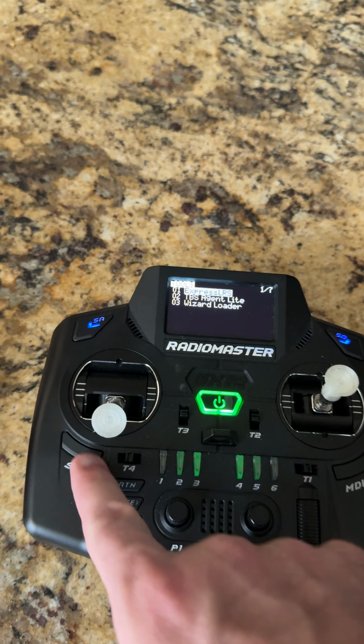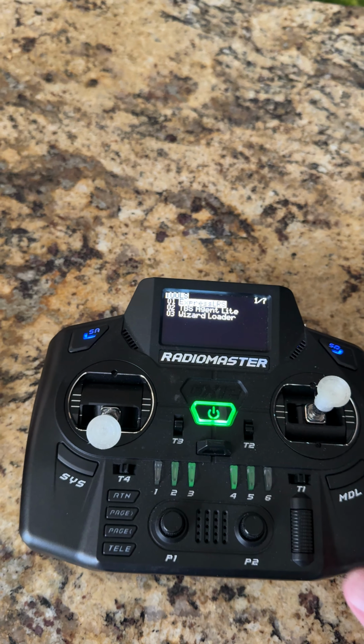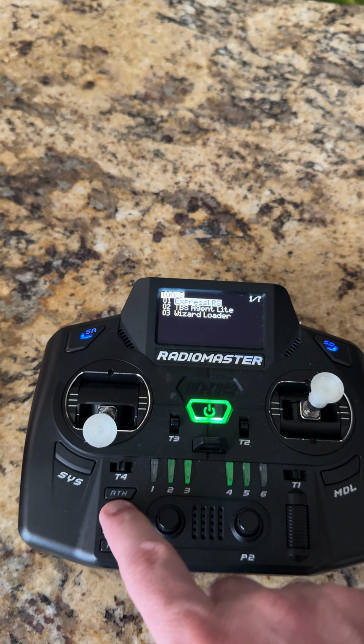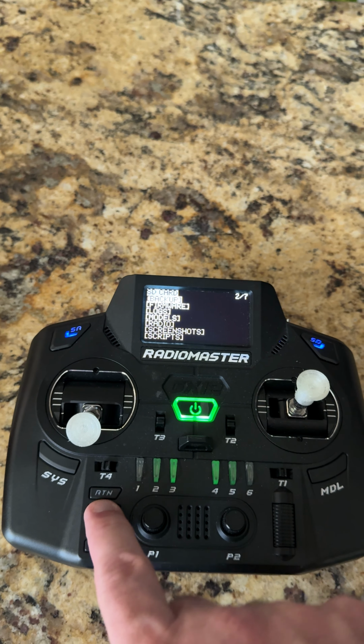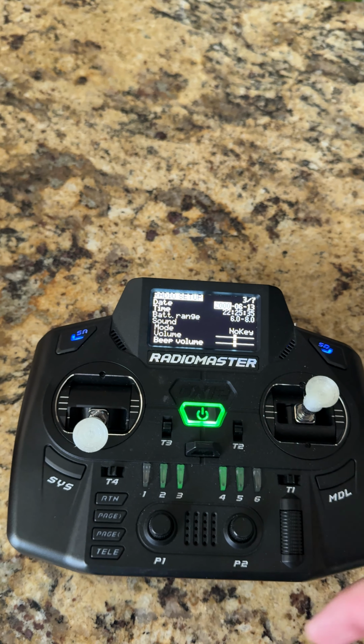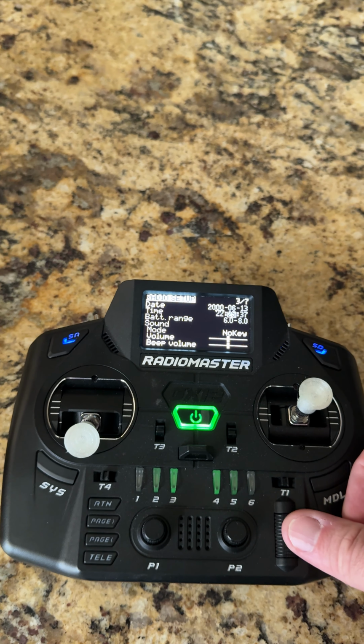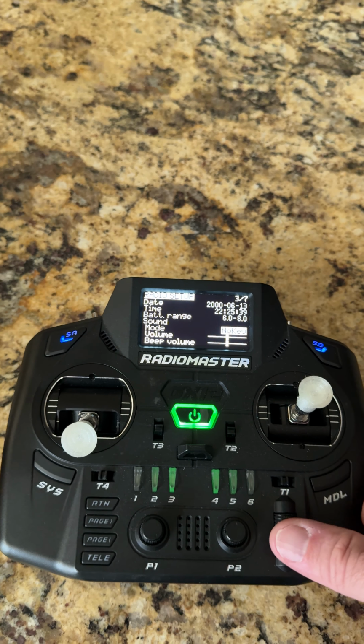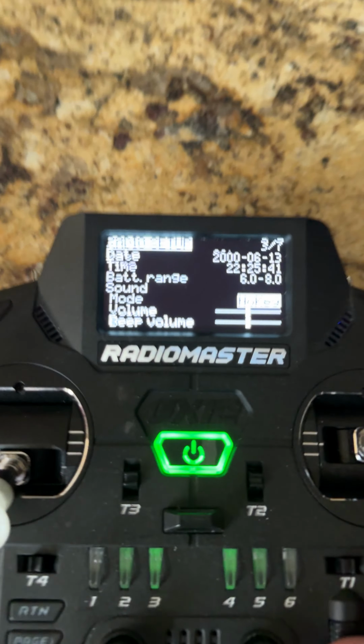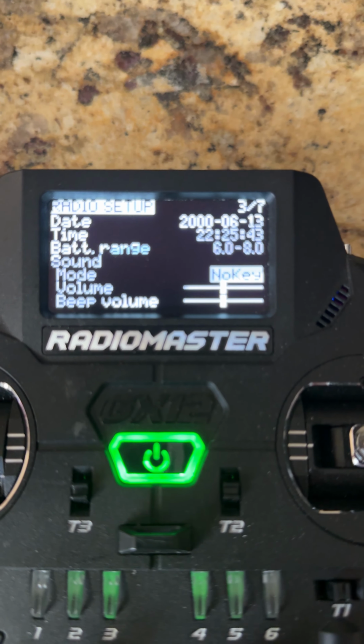Let's see what happened. Let's go to radio setup, mode, no key. What is that? Mode, no key.